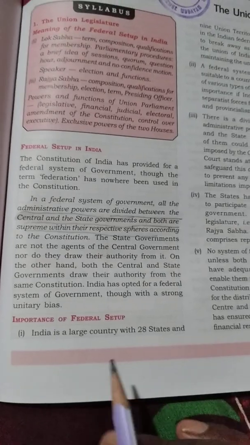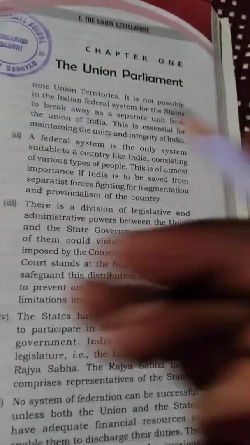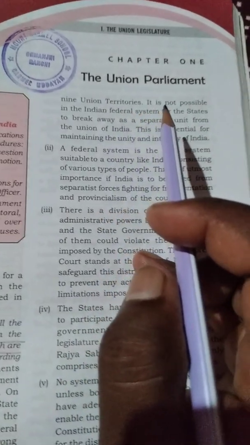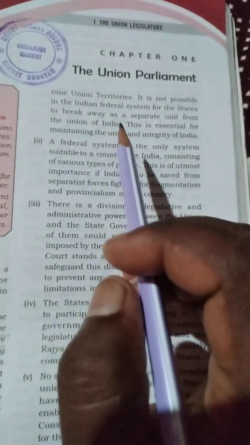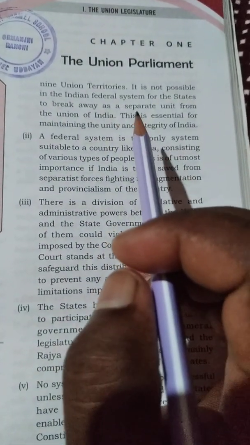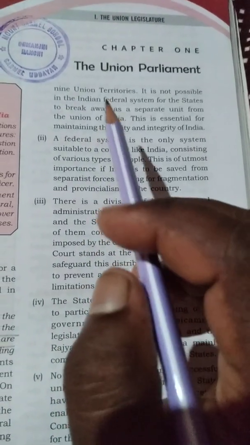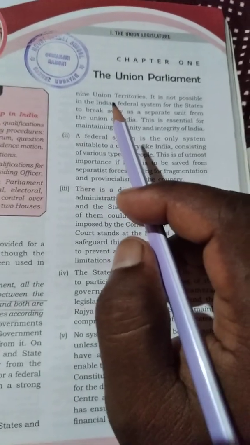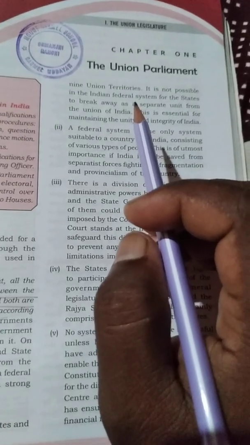Now, importance of federal setup. India is a large country with 28 states and 9 union territories. It is not possible in the Indian federal system for the state to break away as a supreme or a separate unit from the Union of India. So, in our country, there are 7 union territories, and also there are 28 states.